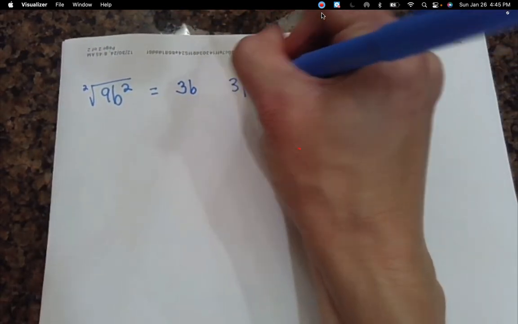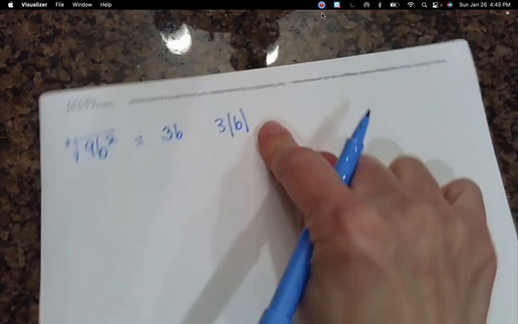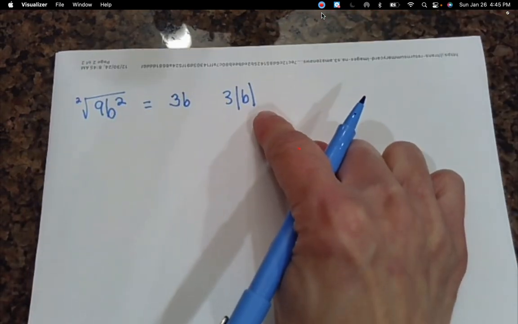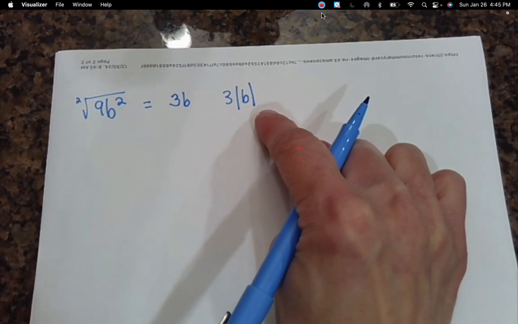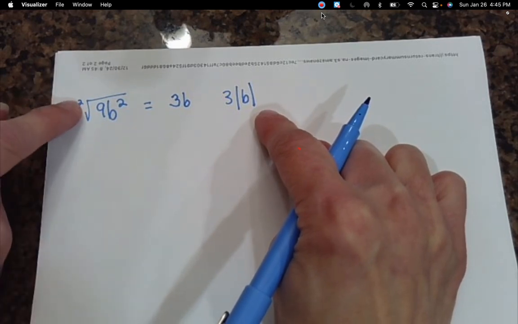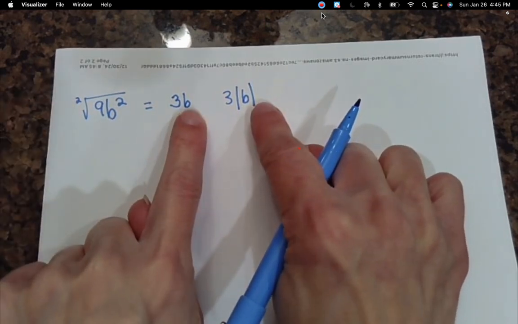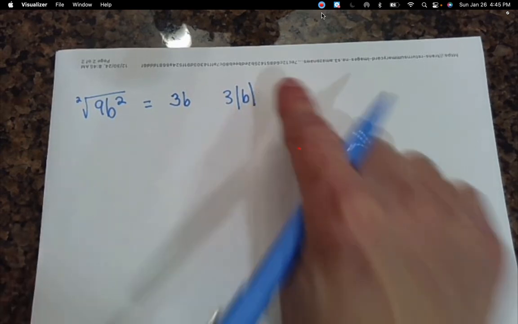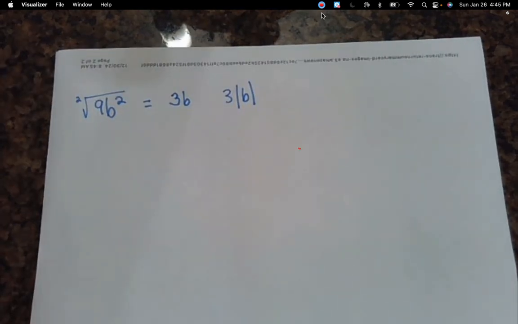Well, it's 1. Now, the way the book is going to do it is they're going to put, again, this in absolute value bars. Why is that an absolute value? Because when you have an even root and your answer ends up with an odd exponent above your variable, then you put the absolute value bar. That was something we learned.